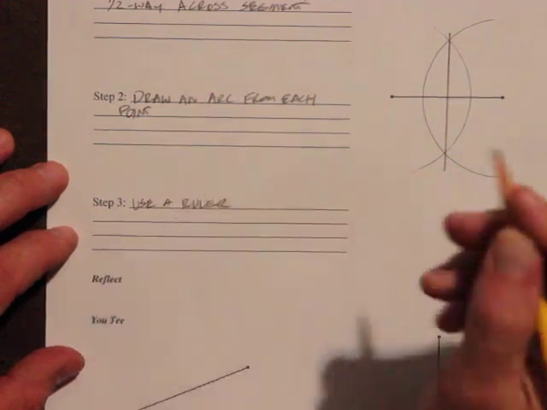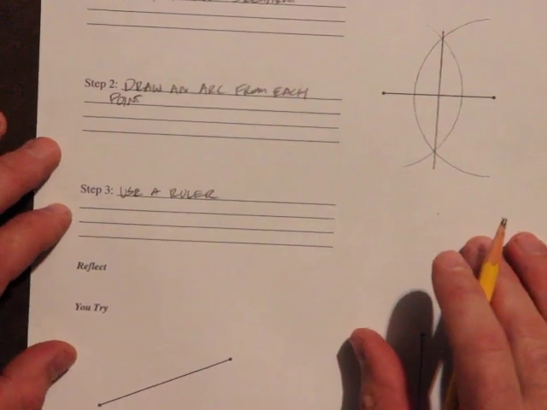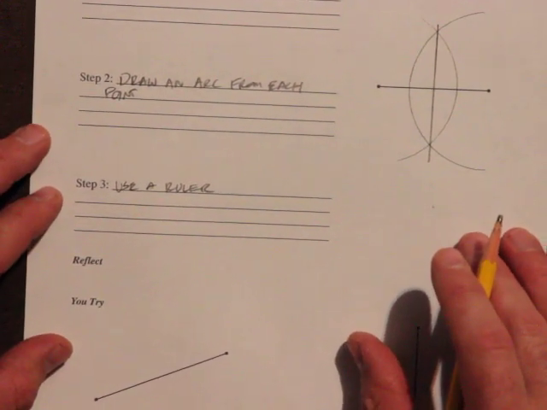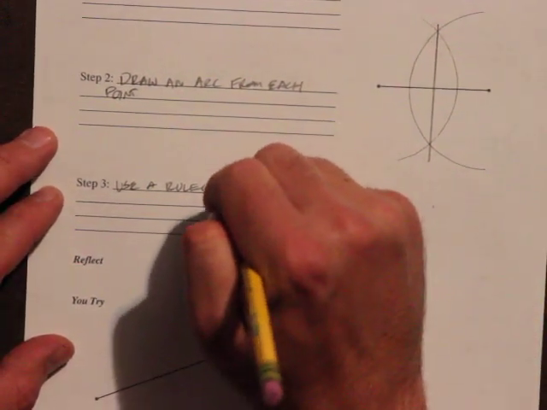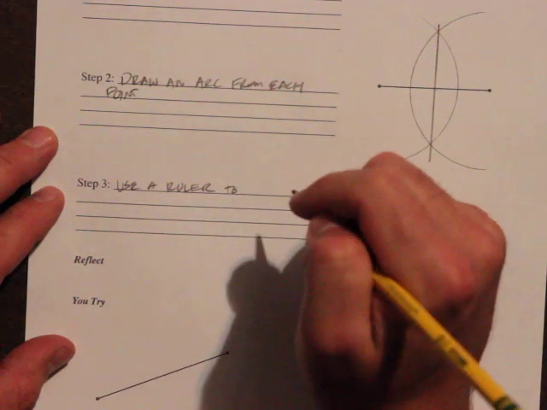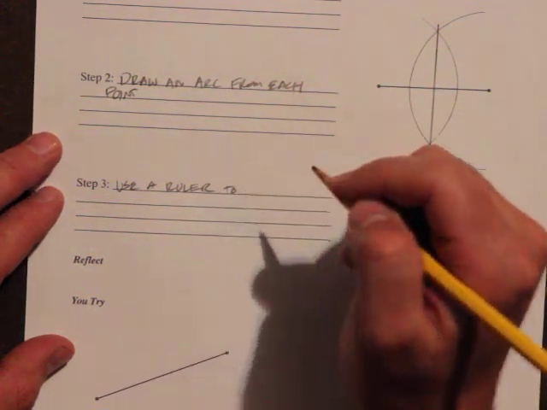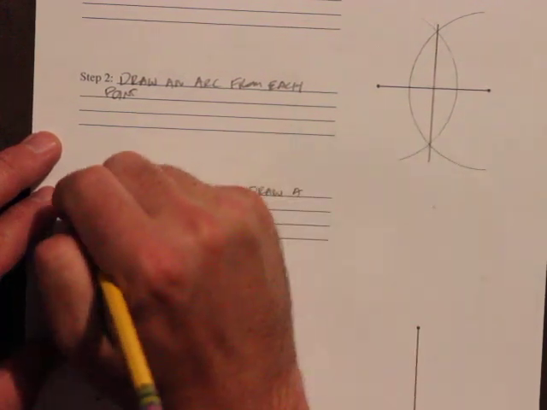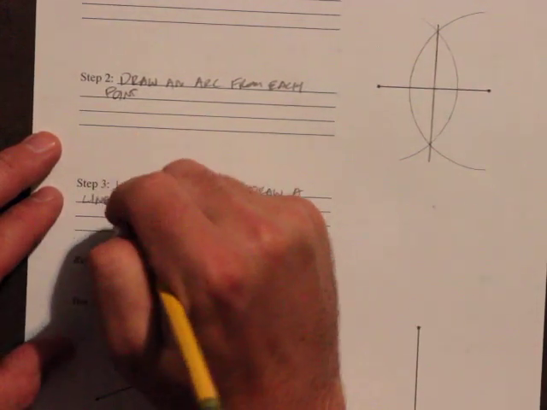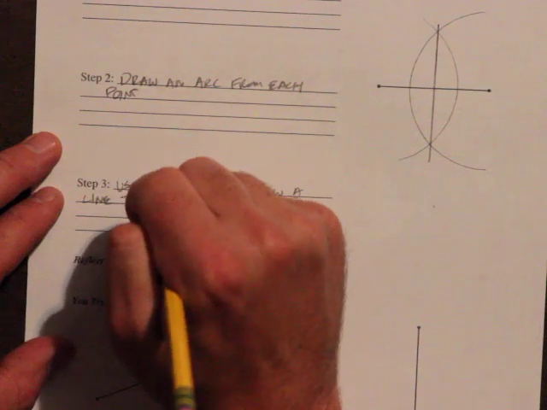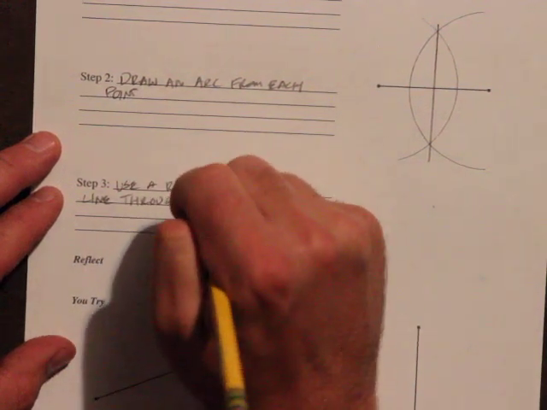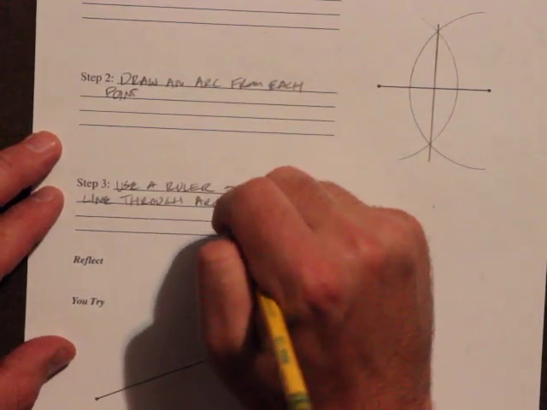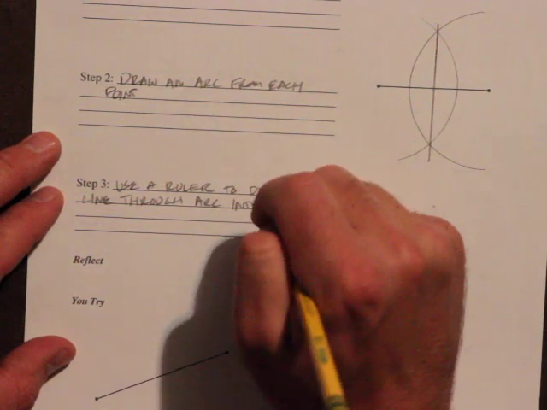A ruler or some other kind of straight edge is fine, it doesn't necessarily need to be a ruler. Use a ruler to draw a line through arc intersections.